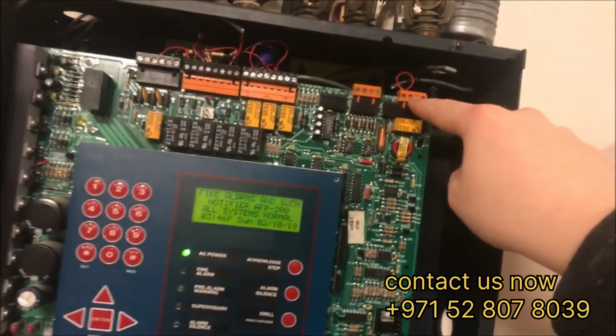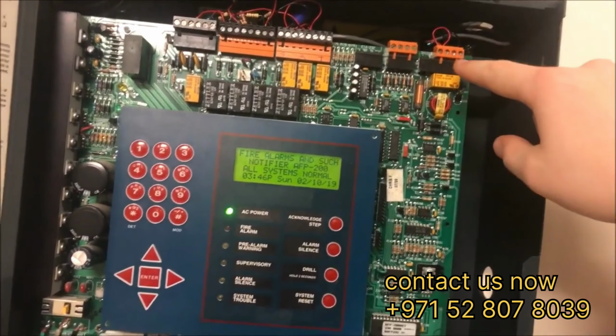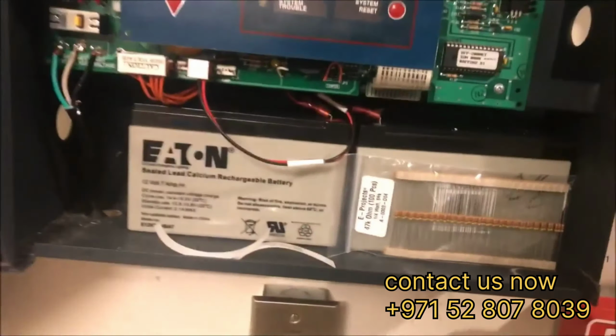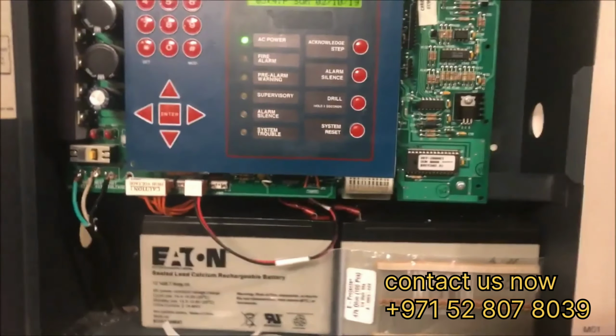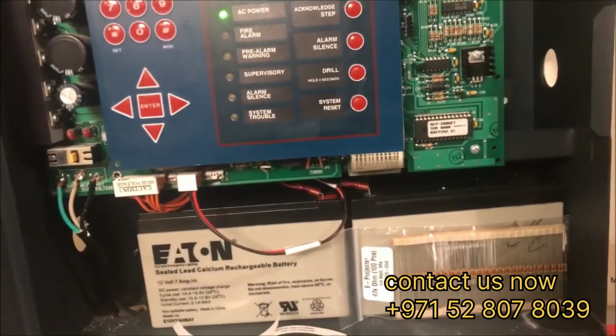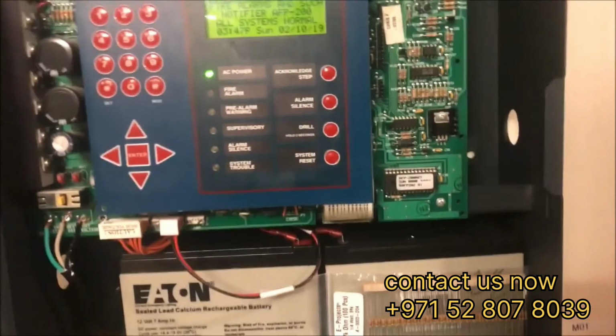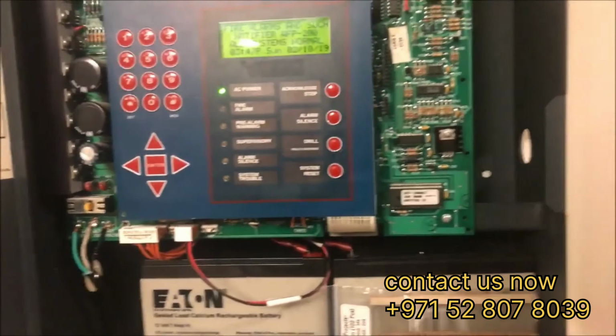So the way this works is that there is one SLC cable that goes out to all your initiating devices. They go down through every initiating device. And each initiating device has a module in it. And these modules, you set the address on, and then it can send out a frequency back to the panel. So I'm going to show you what a Notifier module looks like.